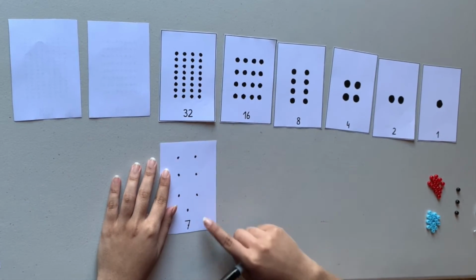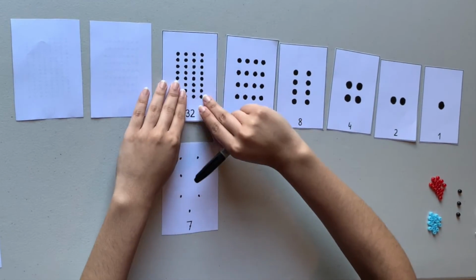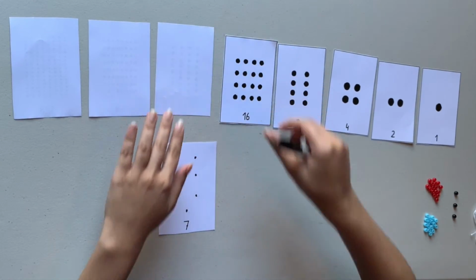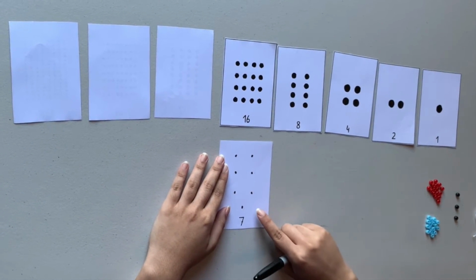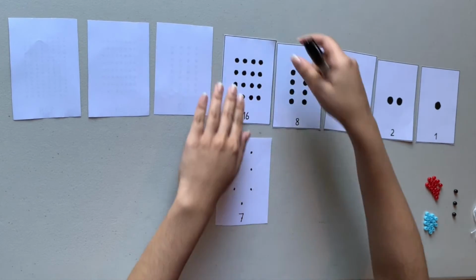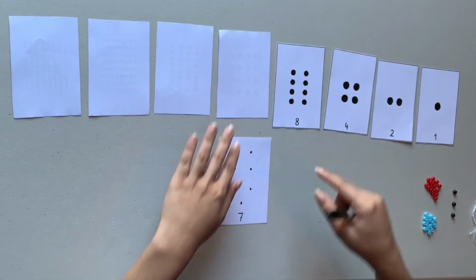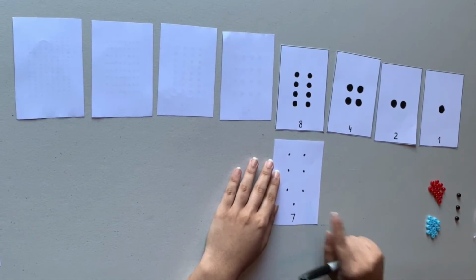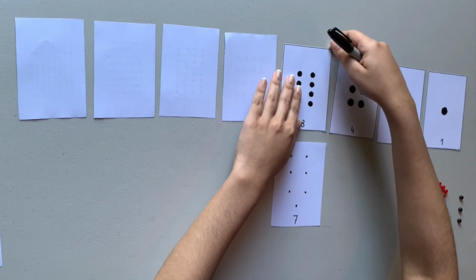Is 32 less than or equal to 7? Nope. Gotta flip this one over. Is 16 less than or equal to 7? Nope. Flip this one over. Is 8 less than or equal to 7? Close, but no. So we have to flip this one over.